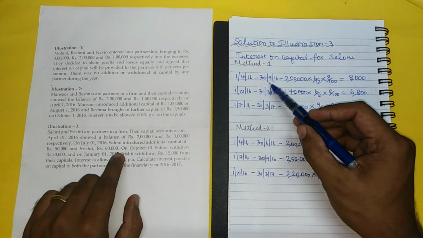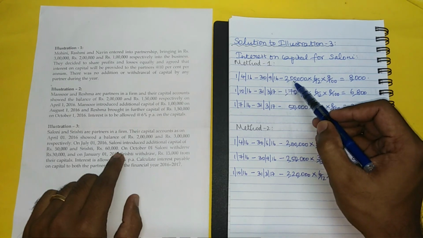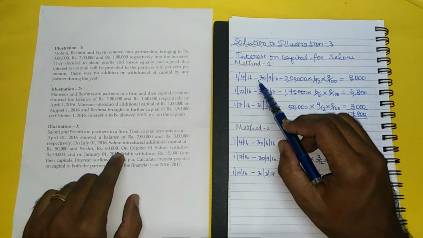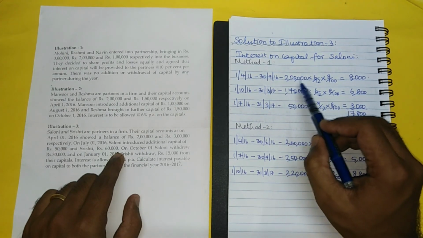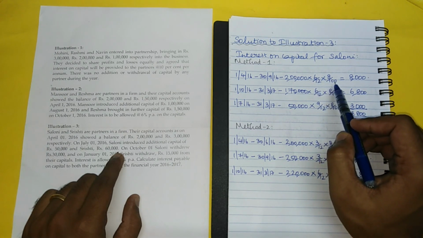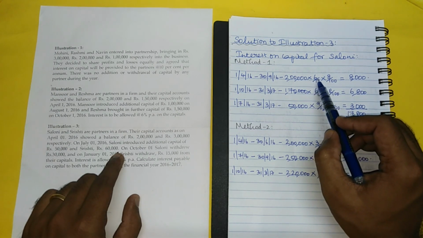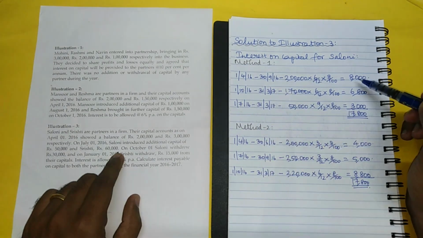Therefore, till 30th September 2016, we need to calculate interest on the opening capital of rupees 2 lakh. Therefore, from 1st April 2016 to 30th September 2016, it is 2 lakh into 6 divided by 12 into 8 divided by 100. We are calculating for 6 months because it is from 1st April till 30th September. Therefore, you get the answer rupees 8,000.